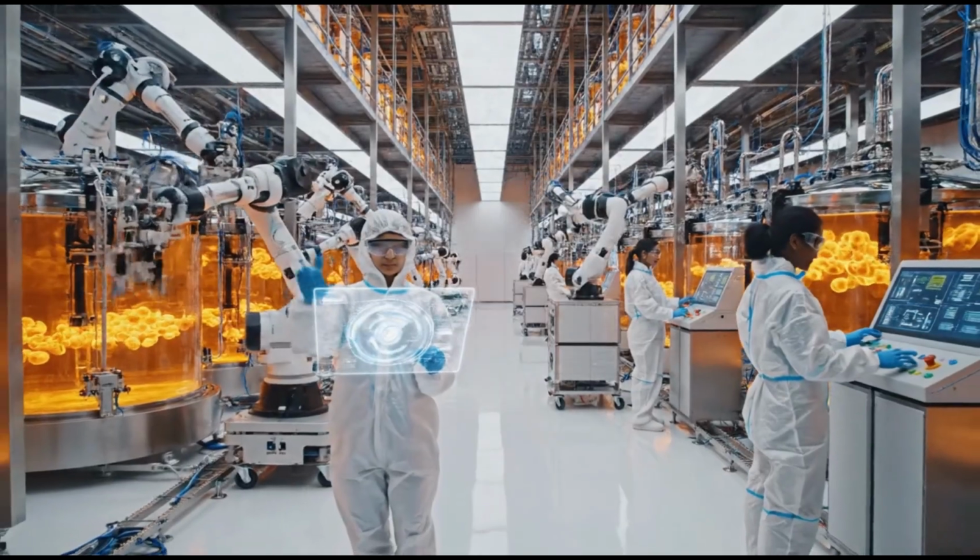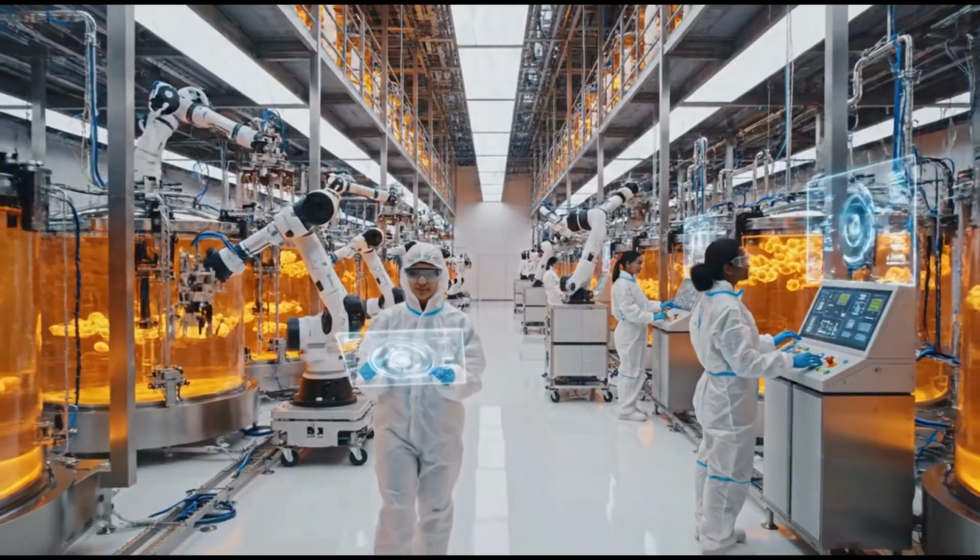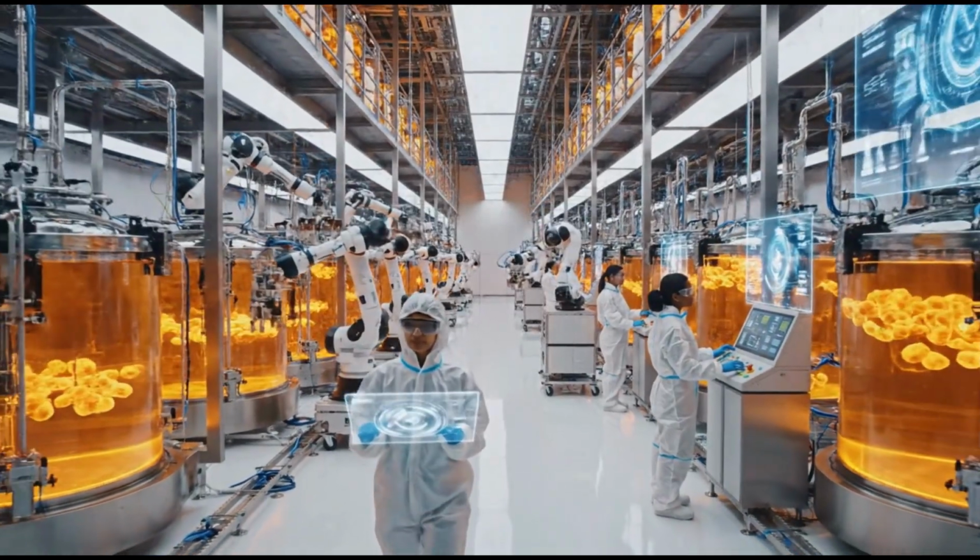The growth rate is exceeding projections. Confirmed. Adjusting nutrient flow accordingly.